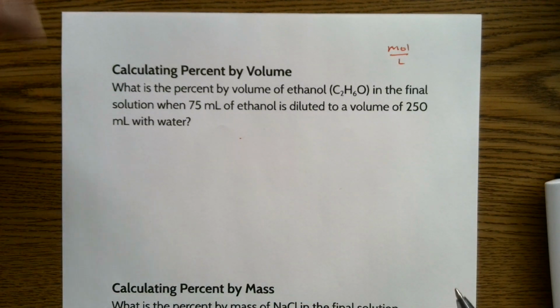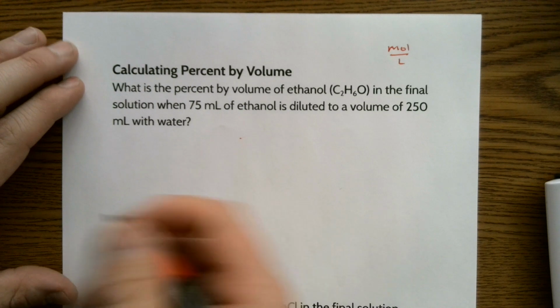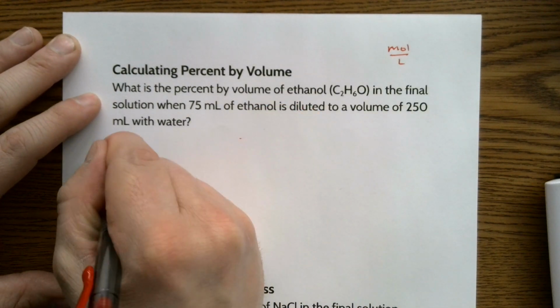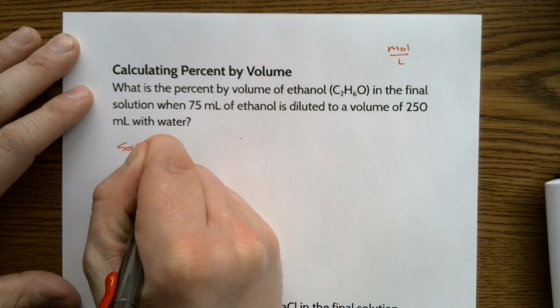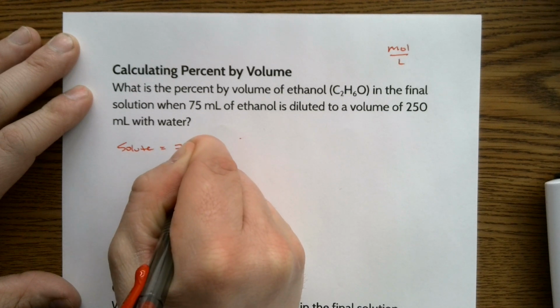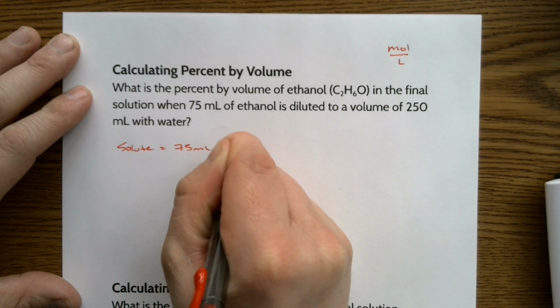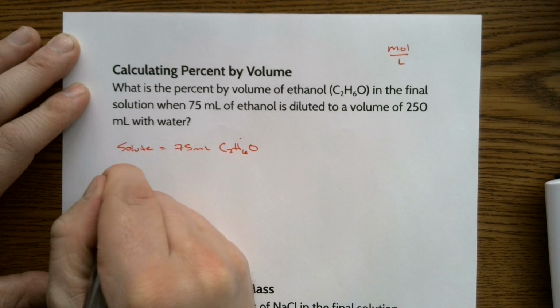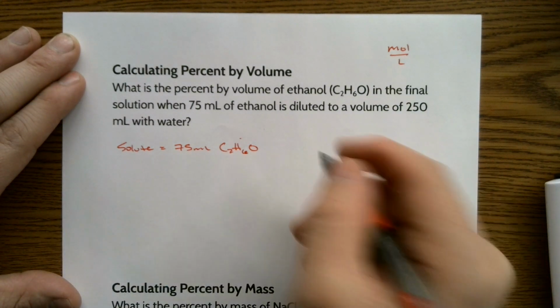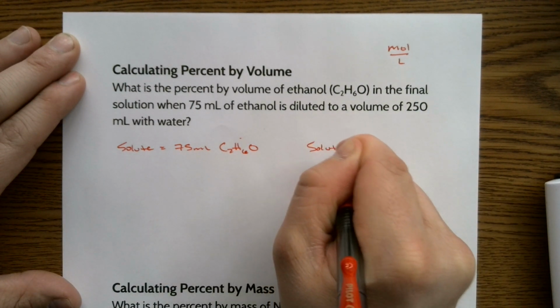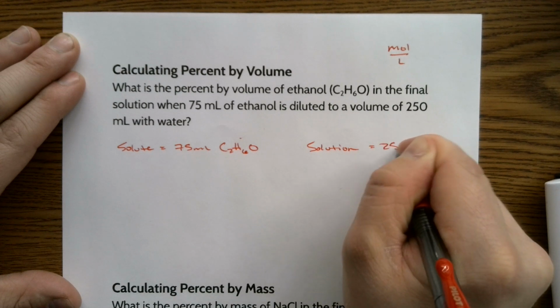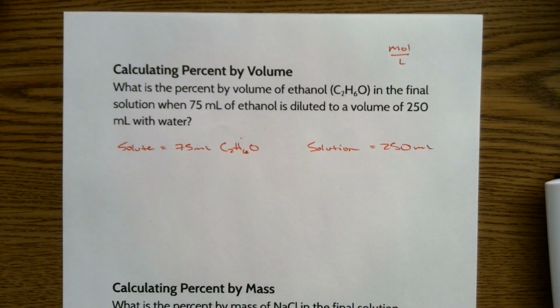So all you got to do is just divide it. So how it works is you have the volume of the solute. So the solute is equal to 75 milliliters of ethanol, which is C2H6O. And the solution that we're trying to create is 250 milliliters. So all you got to do is just divide them.